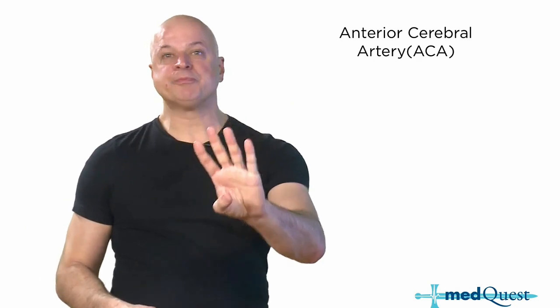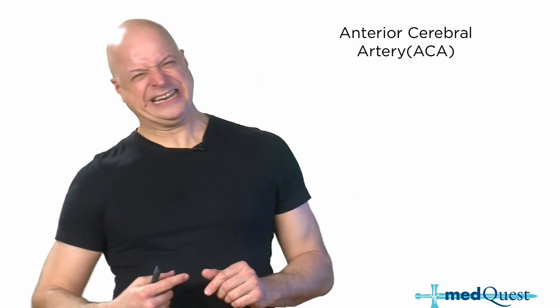EKG telemetry, loop recorder. Loop recorder is a long-term EKG monitor that's implanted, because 20% of the people at 6 months turn out to have AFib, even if the initial Holter was negative. I just gave you the whole of stroke management in 30 seconds. So then tell me, fishy, then what's different about anterior cerebral?